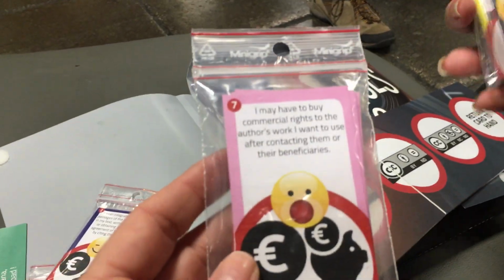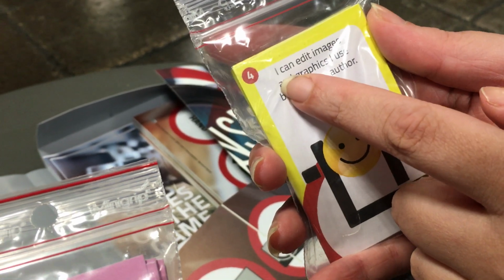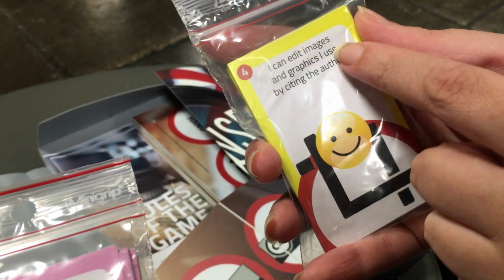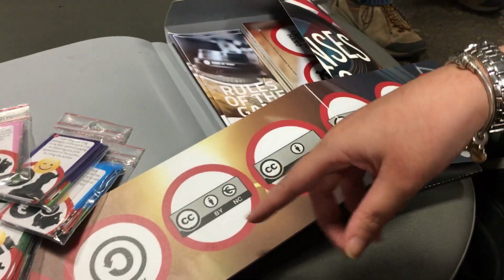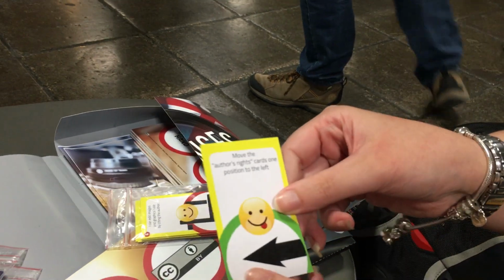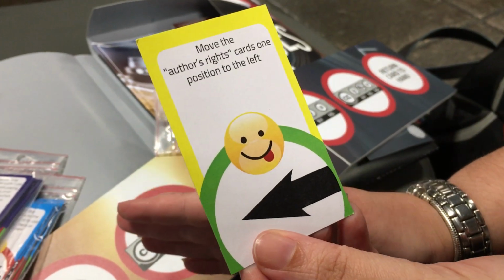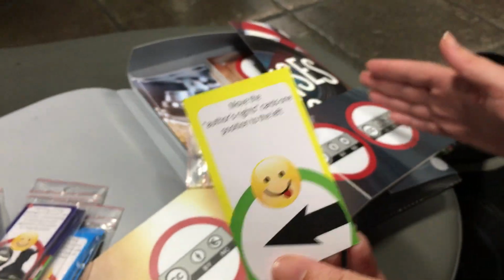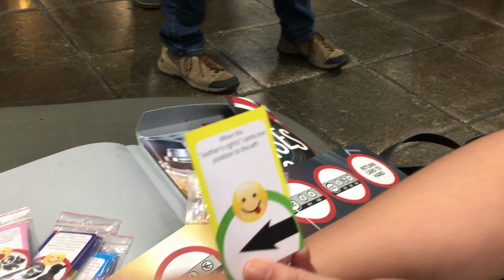And so they have to position this card. For example, I can edit an image and graphic I use by setting the author. I must put it on this chart, on the licenses which are in accordance. But there are 2 action cards.